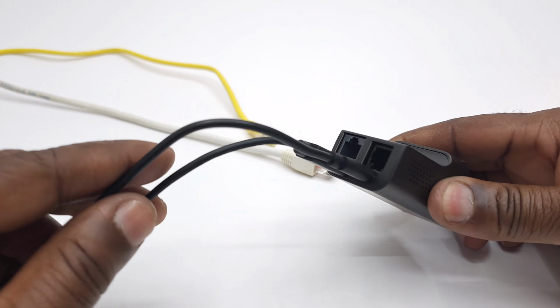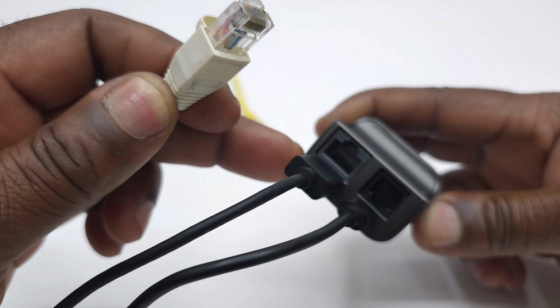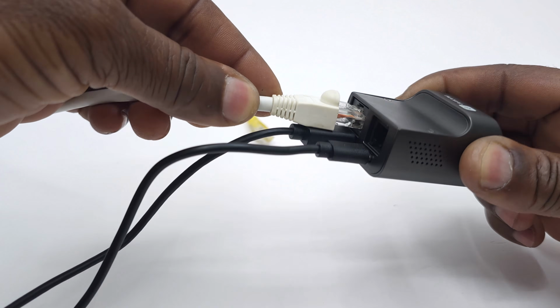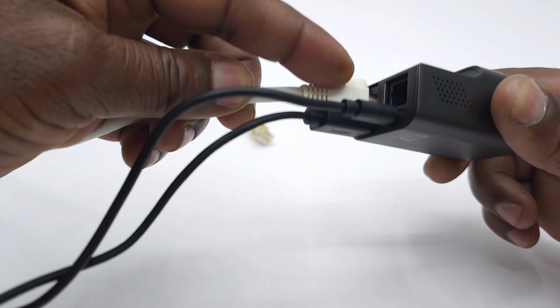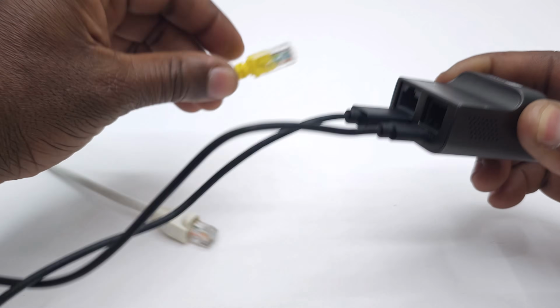One small note, reviewers have pointed out that the gap between the Ethernet port and the mini HDMI input is quite tight. If your Ethernet cable has a thick plastic boot on the plug, it may not fit. Just use a slim profile patch cable and you're fine.